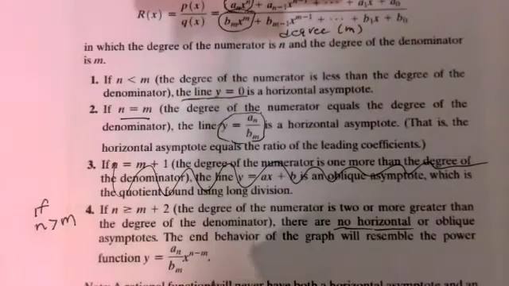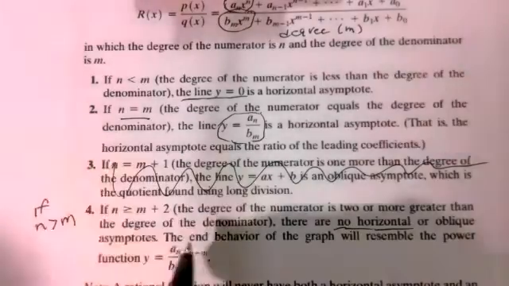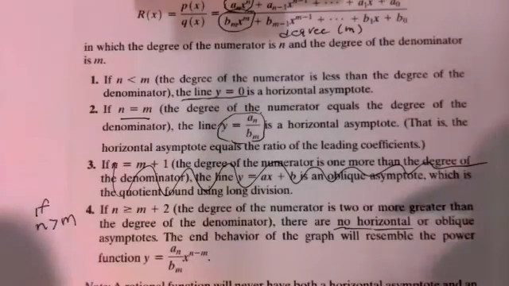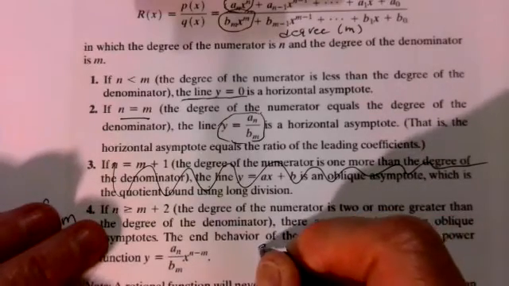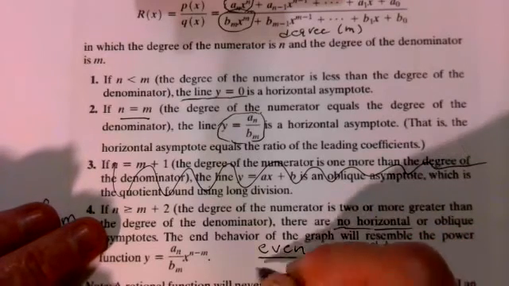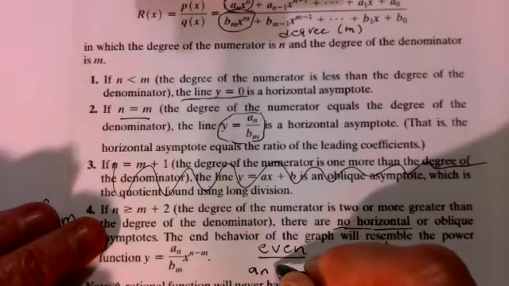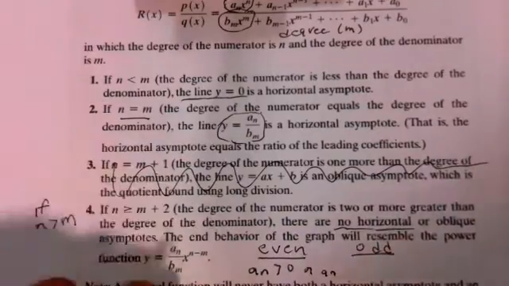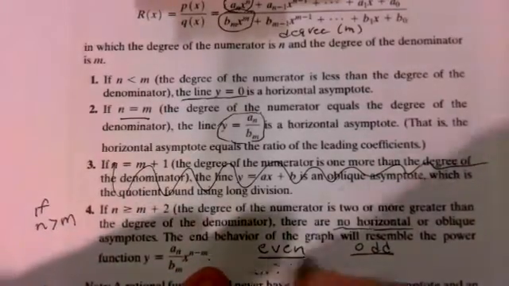And the end behavior will resemble the power function a sub n over b sub m x to the n minus m. So remember how we determined the end behavior there, depending on whether this was even or odd and whether the leading coefficient was positive or negative. So remember, we had even, and then we had odd, and then underneath that, we had a sub n positive, or in this case, it's going to be a sub n divided by b sub m.